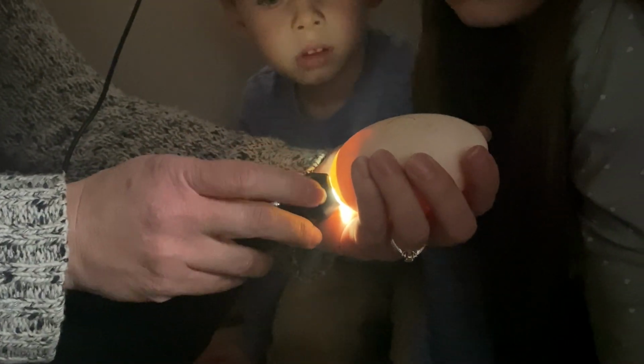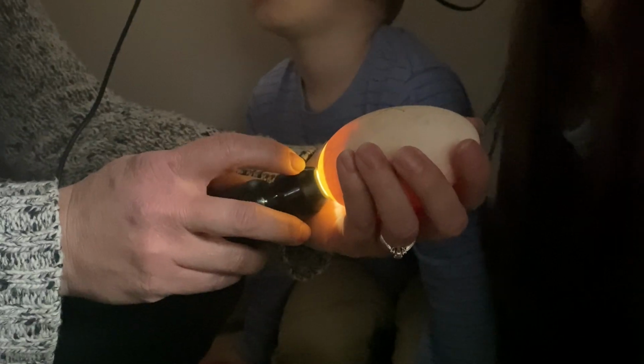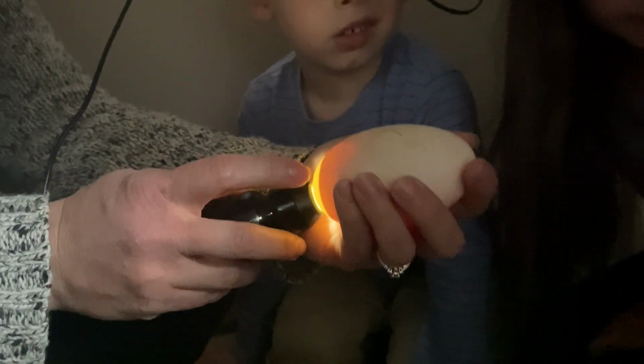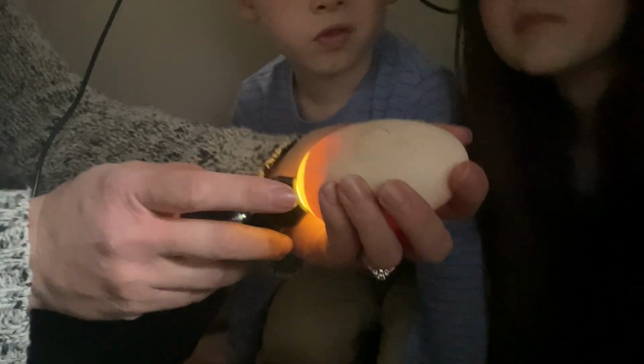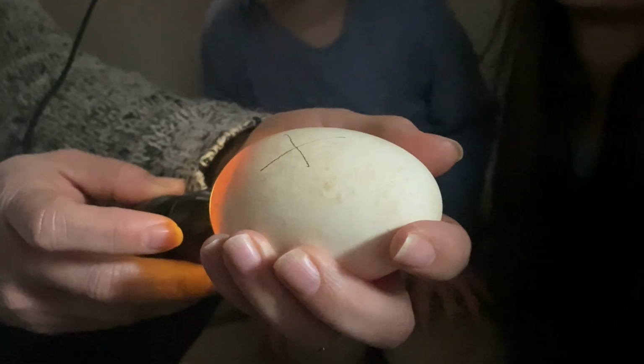So the growing embryo. Can you see it moving in there? You can see the blood vessels, right? Yeah. And there's a shady bit down there. Hey, baby. The dark part is where the goose is, and the light part is, look at it. Yeah, that is the developing embryo, the developing baby goose.